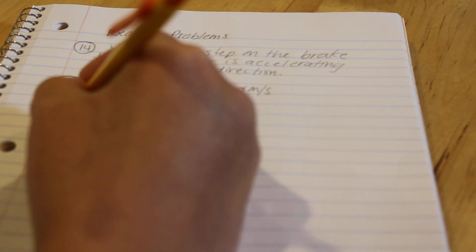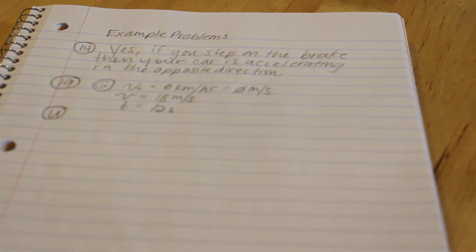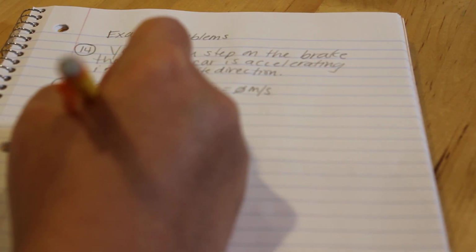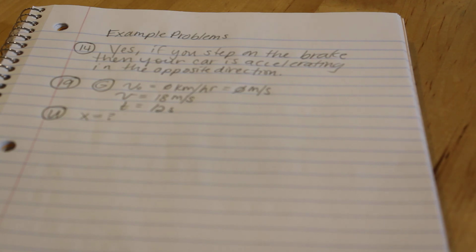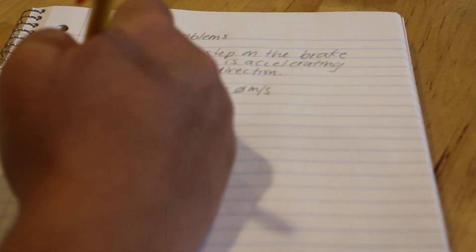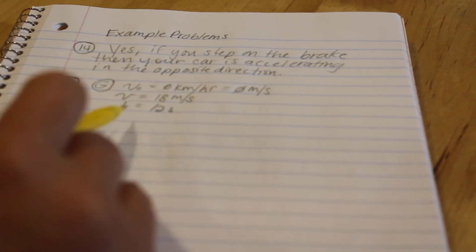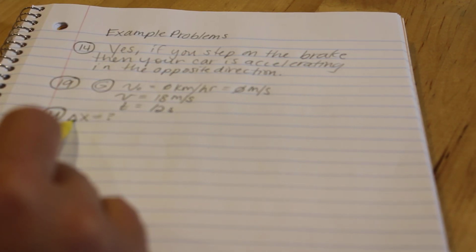Well, I need to figure out how far that car traveled. So I'm looking for my position. I don't know what my displacement is at the end there, our change in x essentially. Okay, so I'm going to look and see what equation has initial velocity, final velocity, that's what this velocity is, and time where I can find the change in x.